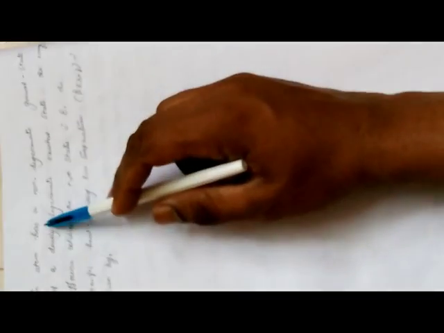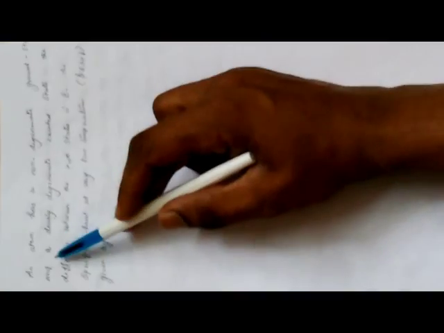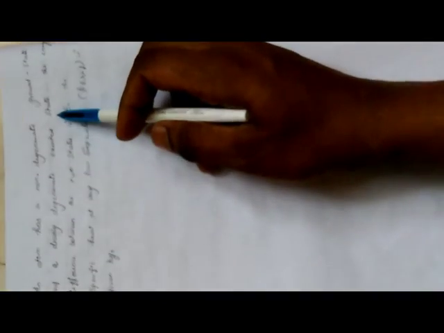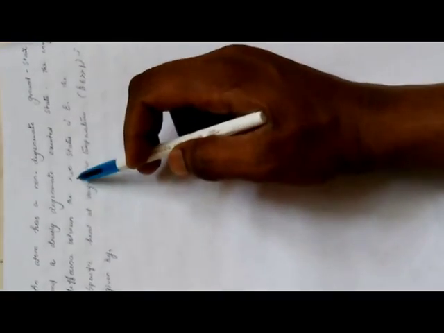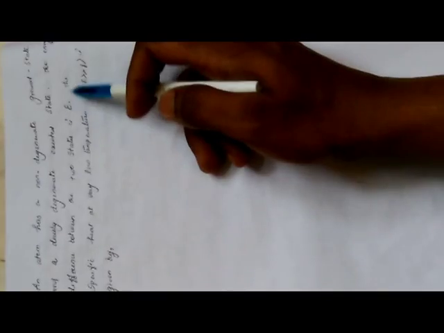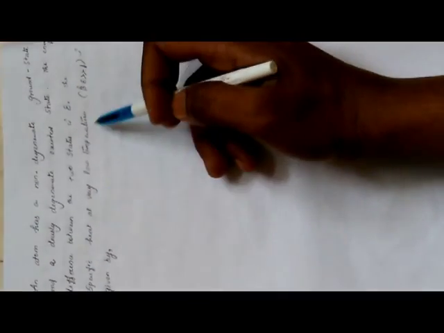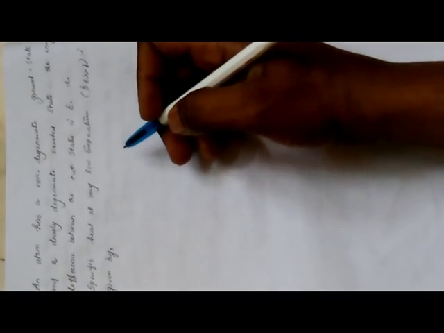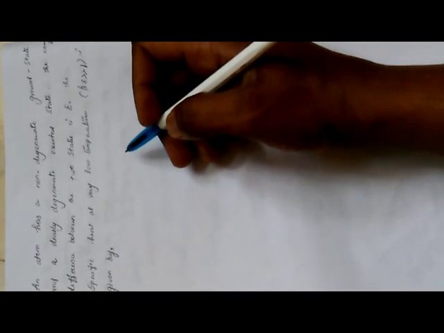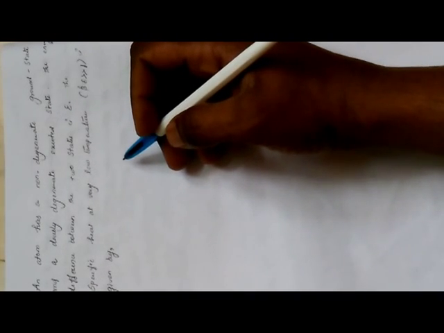The next question is: an atom has a non-degenerate ground state and a doubly degenerate excited state. The energy difference between the two states is epsilon. The specific heat at very low temperature is given by. So we have to know what the specific heat is at lower temperature.